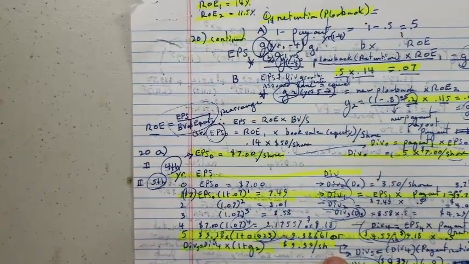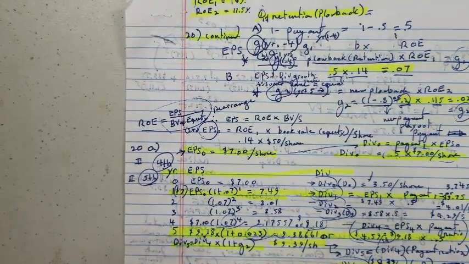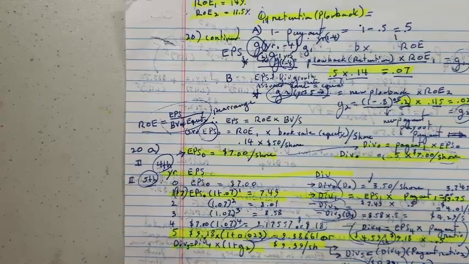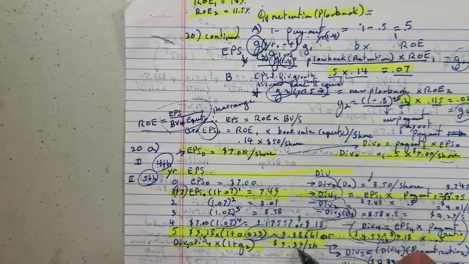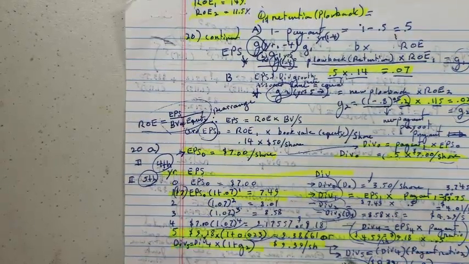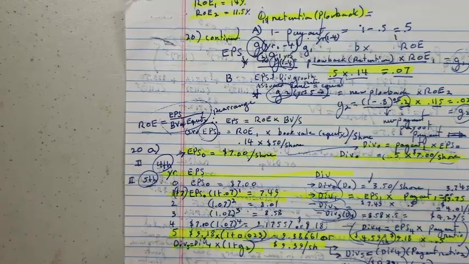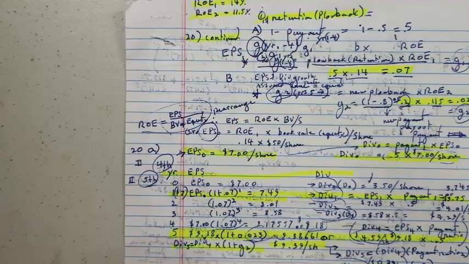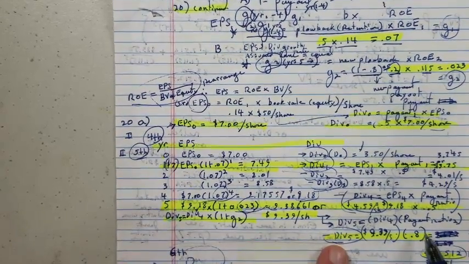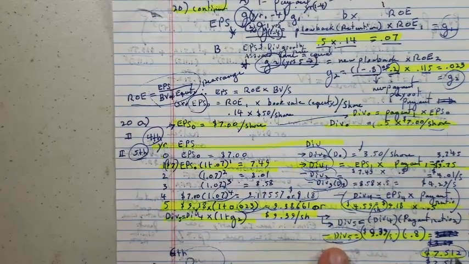Just as we did with the first dividends, dividend translates into the payout ratio times earnings per share. So I get earnings per share of $9.39 times, originally it was 0.5, the payout ratio. Now it's changed to 0.8. So I take $9.39 times 0.8.